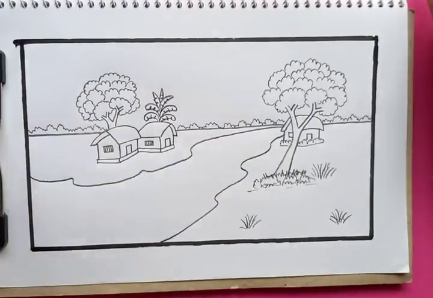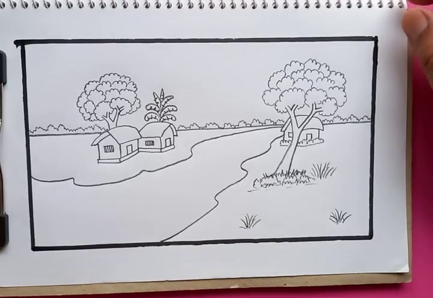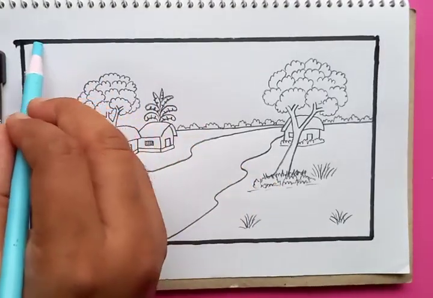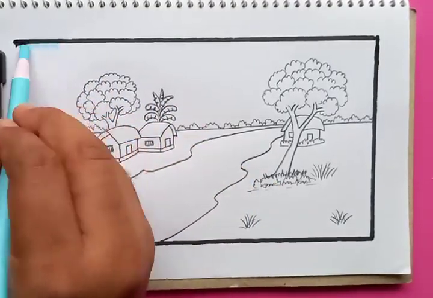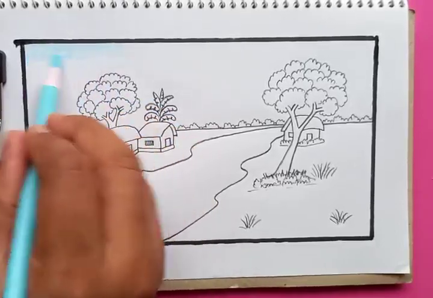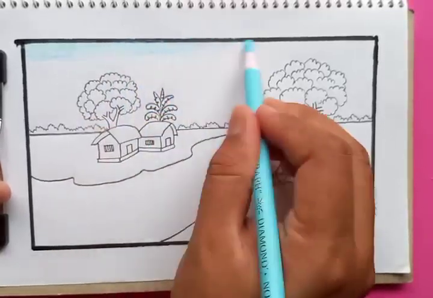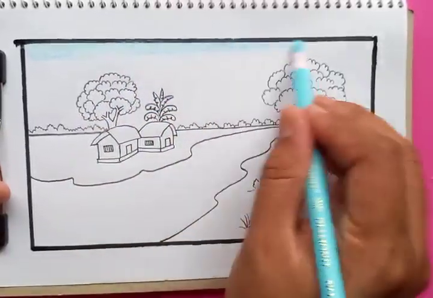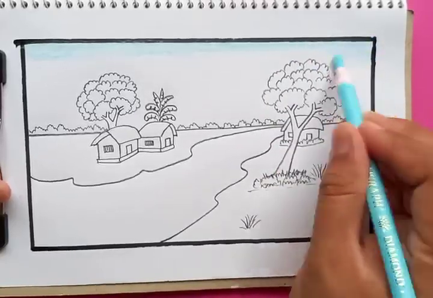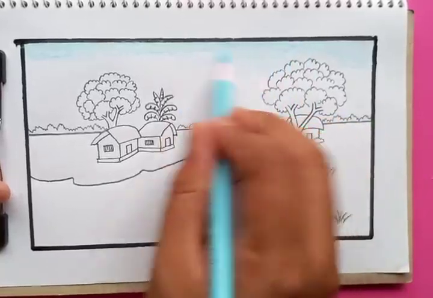Let's put the color blue for a clear blue sky. So we're putting the blue here on the top. It's a clear blue sky on the top, you can see in partially blue outlines.